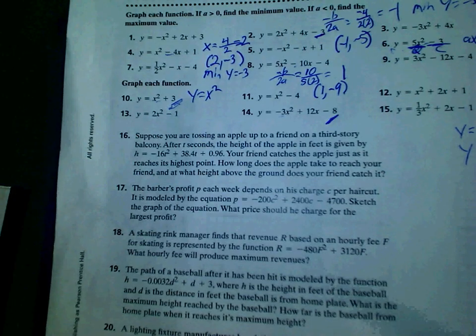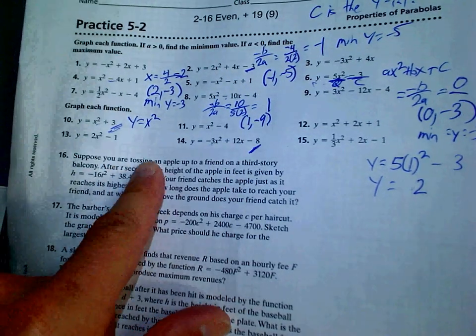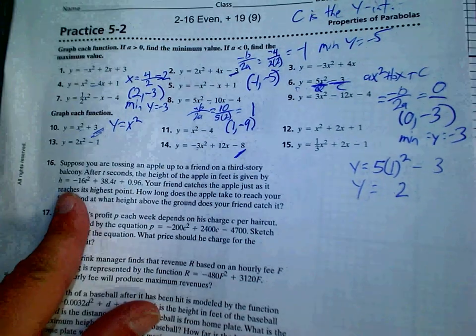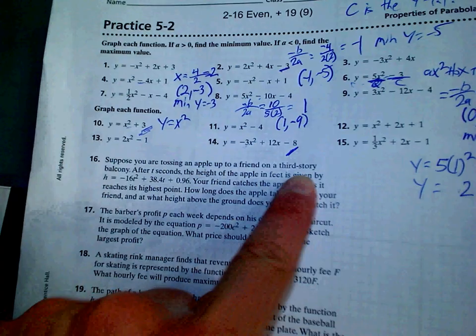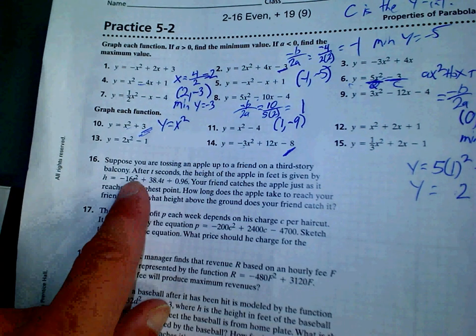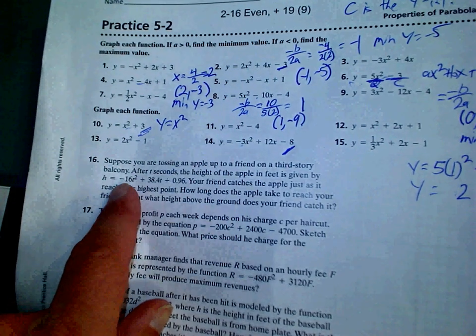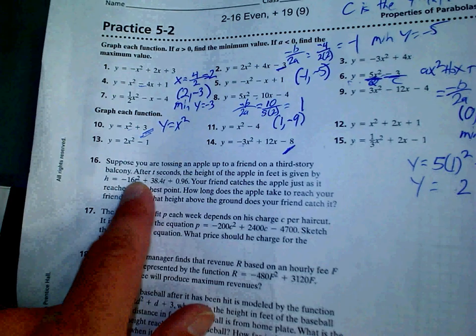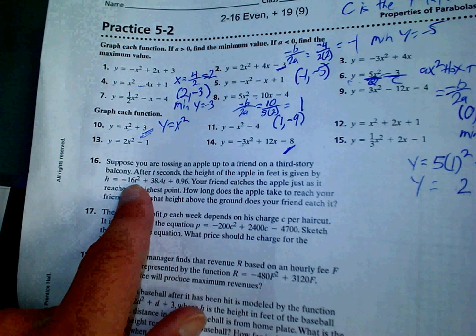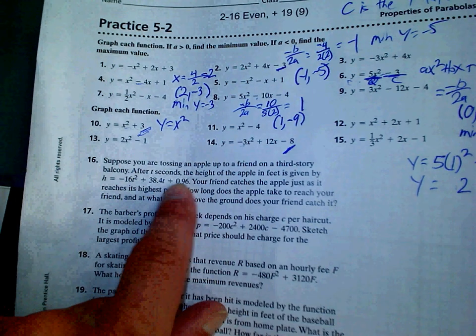All right, 16. 16 is a really cool situation. It says, suppose you're tossing an apple up to a friend on a third-story balcony. After t seconds, the height of the apple in feet is given by this function. That function looks quadratic to me. That function looks like a standard form quadratic, where the height is a function of time. The height of the apple is based upon how long the apple's been in the air. Your friend catches the apple just as it reaches its highest point, miraculously.